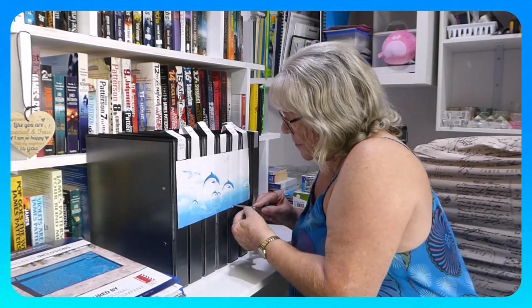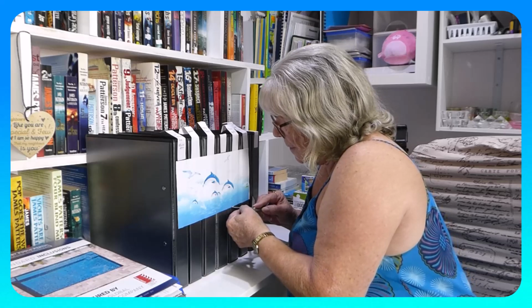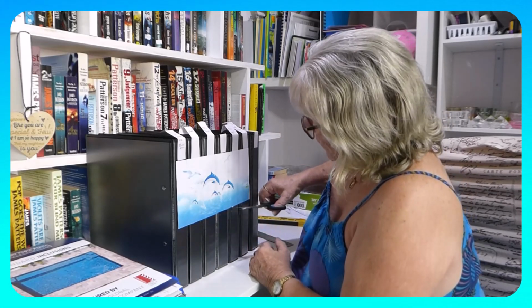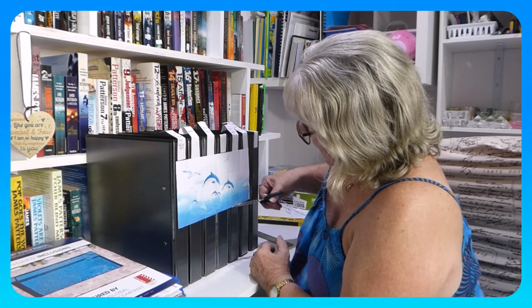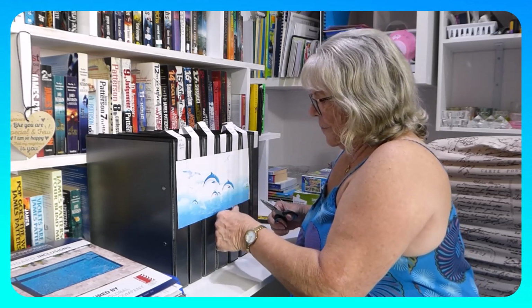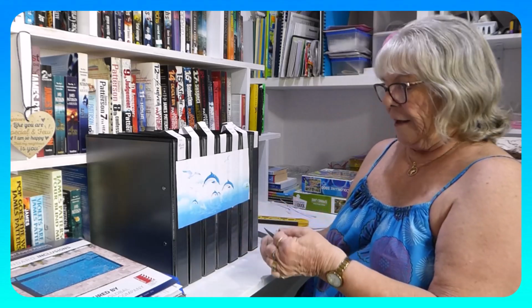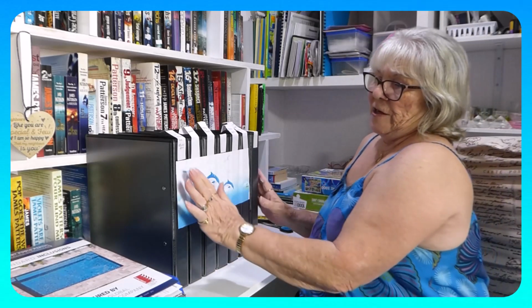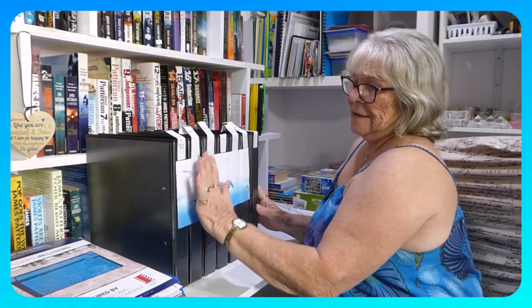I didn't realise it was a bit of vinyl. I'll try and see, can I cut that bit off? I might be able to hide it anyway. Hide it later.